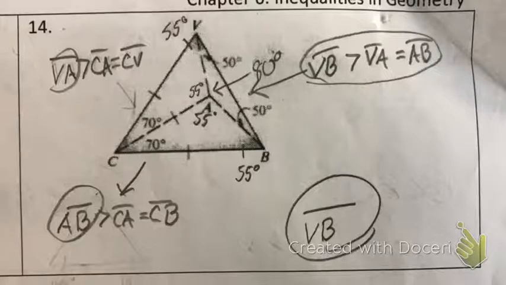Any questions on this one, just real quick? Yes, Hamza: On this one, do we know that VB is the longest one because of the 80 degree angle or because of the two 70 degree angles on it, which make 140? We treat each individual triangle. So we're going to go with each individual triangle. If you look at this triangle here, I came up with that VB is bigger than VA and AB.